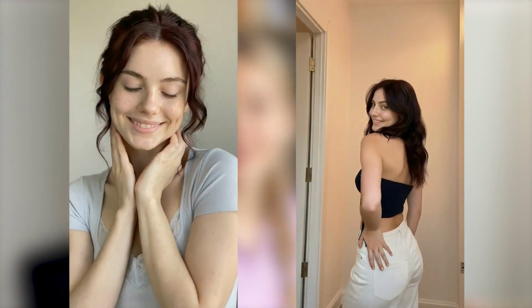Can you tell which one is AI? They're both AI generated. And in the next several minutes, I'm going to show you exactly how to create AI influencer videos so realistic that even experts can't tell the difference. The best part? You don't need expensive software, acting skills, or even a camera. Just follow this exact 4-step workflow.